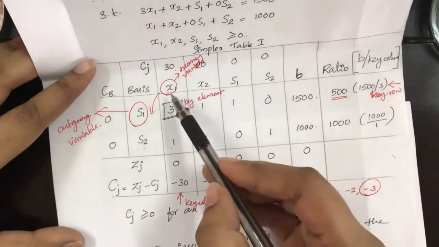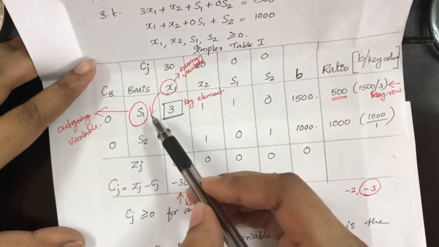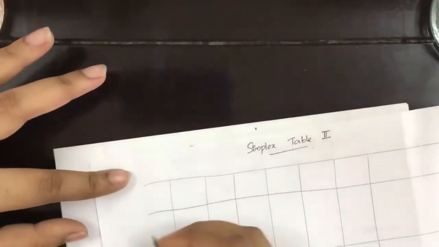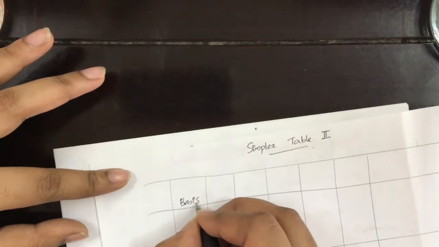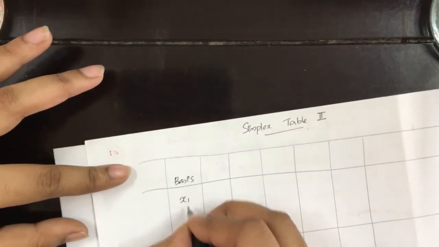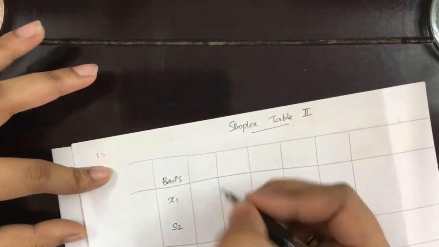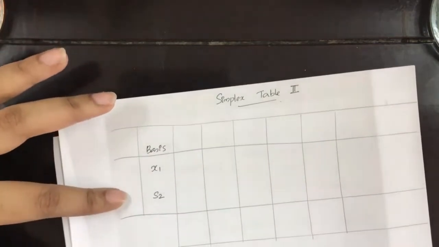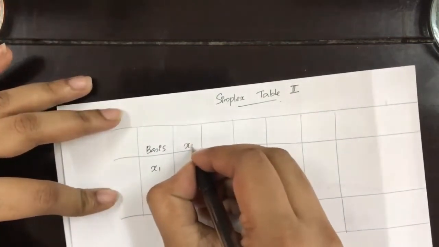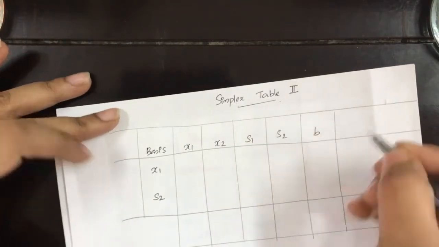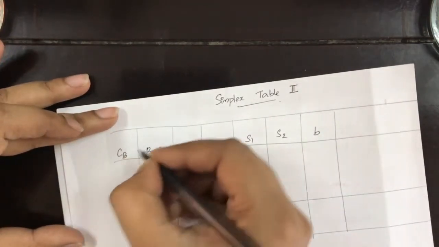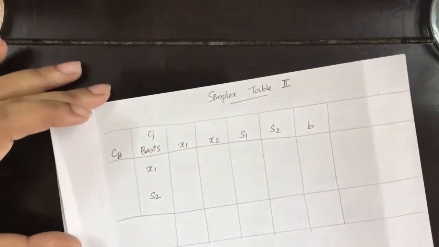Now in the next table, x1 should be in the basis, so we need to change the basis. The basis will be x1 and s2. Similarly, the column variables are x1, s2, s1, s2, b, cb and cj.